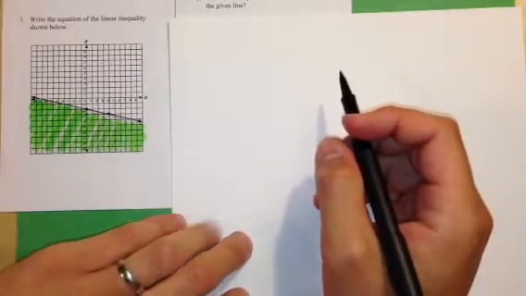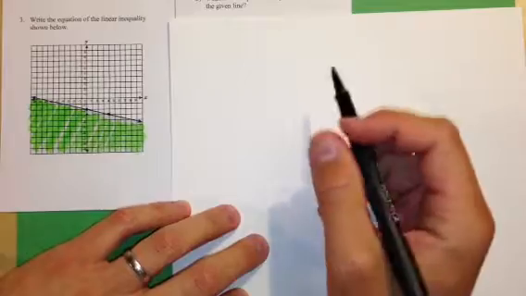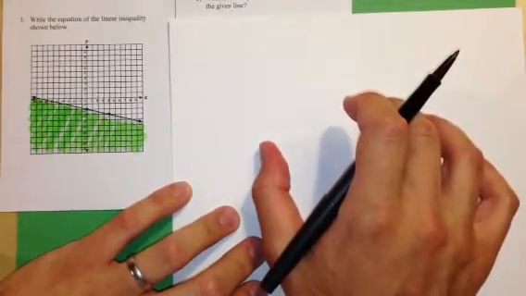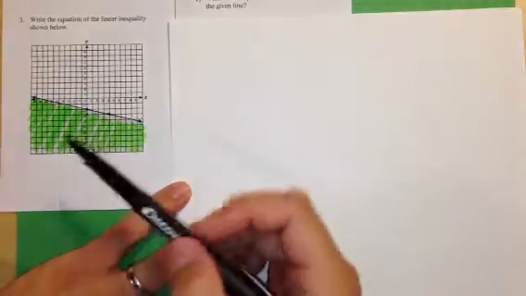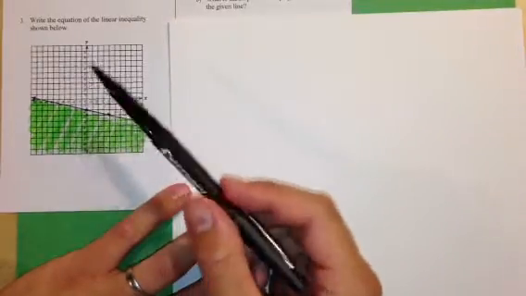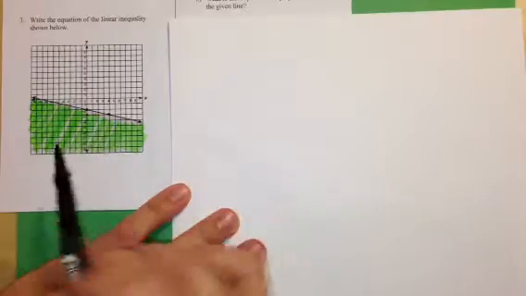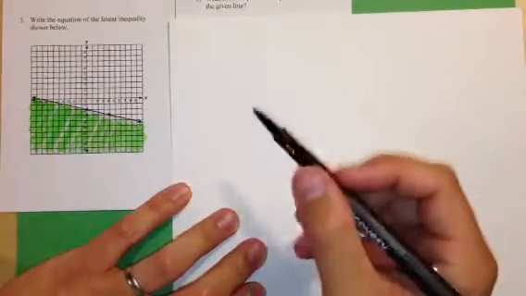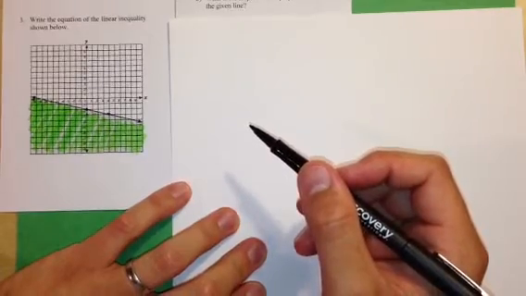This is problem number 3 for writing equations in parallel and perpendicular lines. The question says, write the equation of the linear inequality shown below. I have shaded in green just to make it darker. Hopefully your copy is pretty dark. It's shading on the bottom side of this line here. So this is a linear inequality instead of a linear equation.